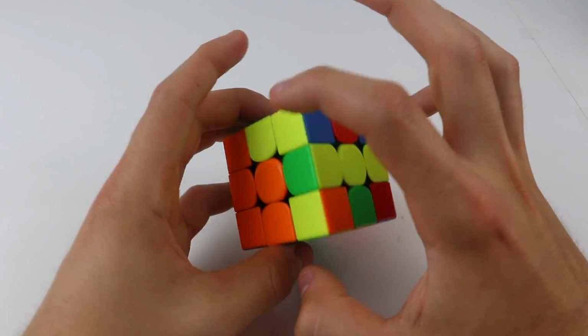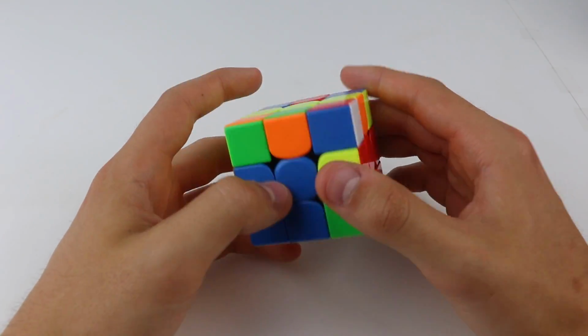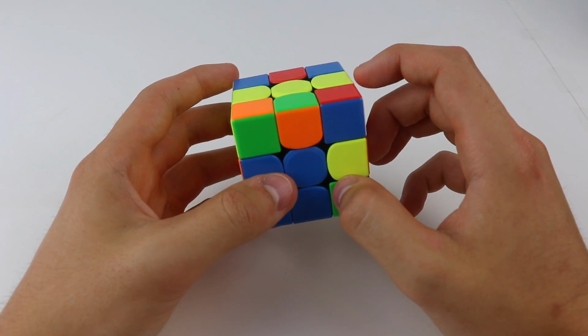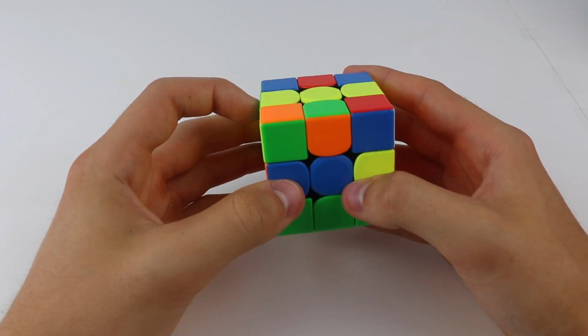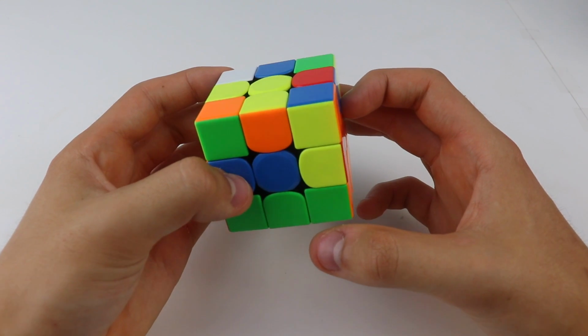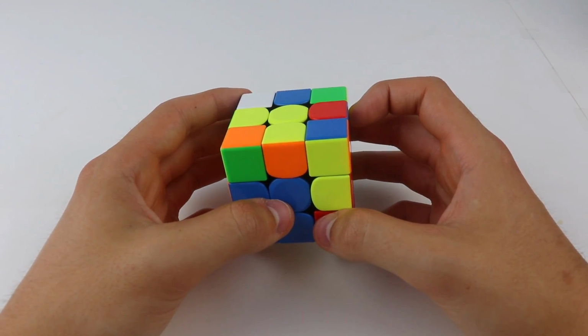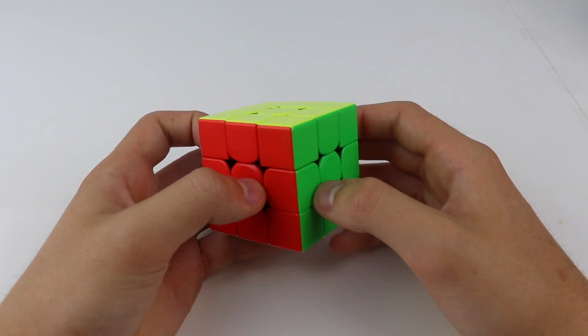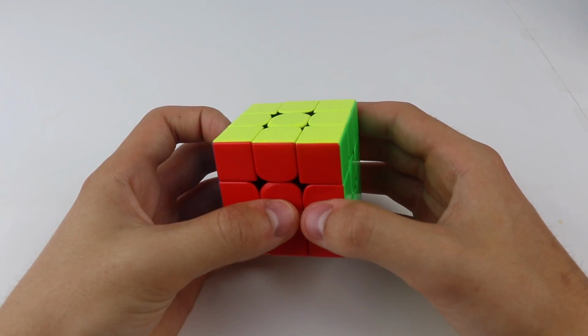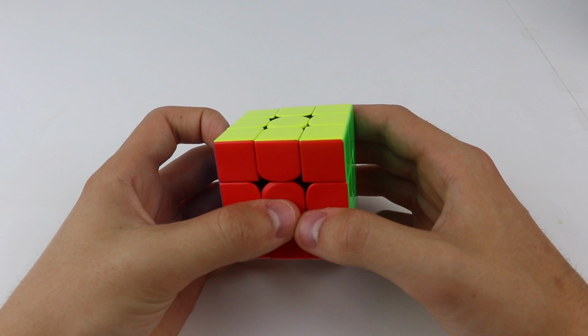Let's say we have this edge which needs to go back here. We have this empty slot, so we can move this empty spot to right here with a D2, insert our edge, and then do a D2 back to line everything up again. Once again, 5 moves to solve that F2L pair. But like I said earlier, those techniques only work if you have another empty F2L slot.